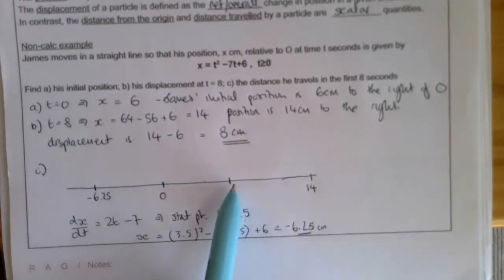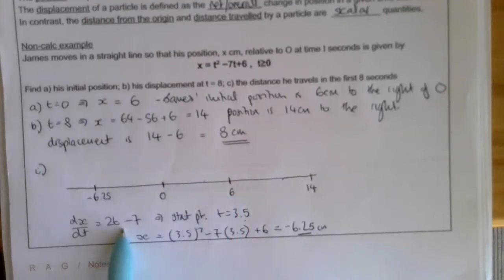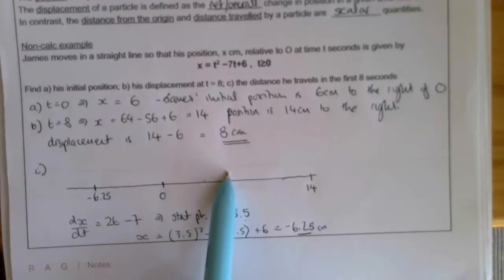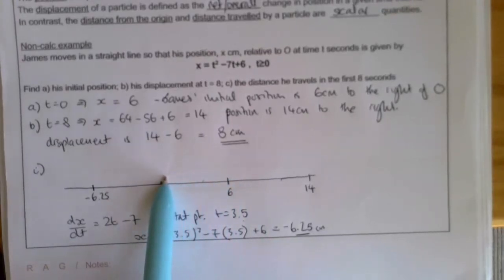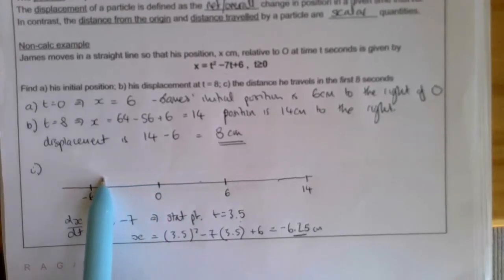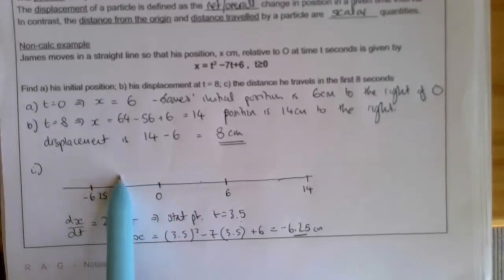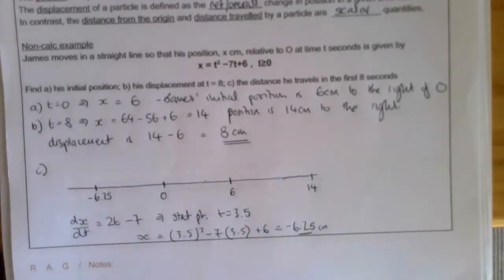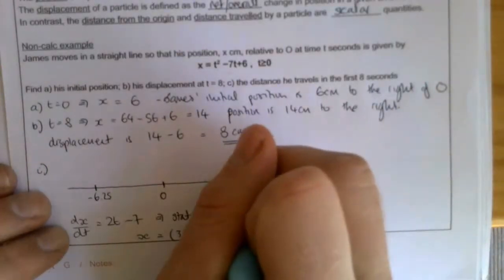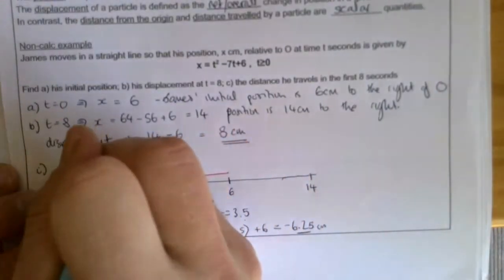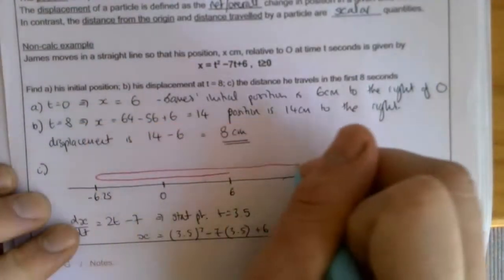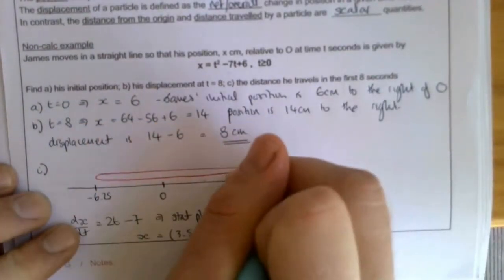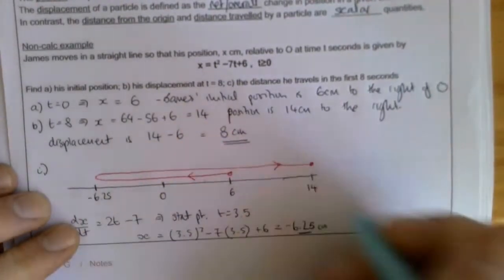So if I put that on my number line, what's happening here? Well, I'm starting at point 6, but my initial velocity, if I look at this, is going to be negative. So I'm traveling towards the left, I have a stationary point at minus 6.25, and then I travel back to the right to that position of 14. So the motion must look like this. Just watch how I draw these diagrams.